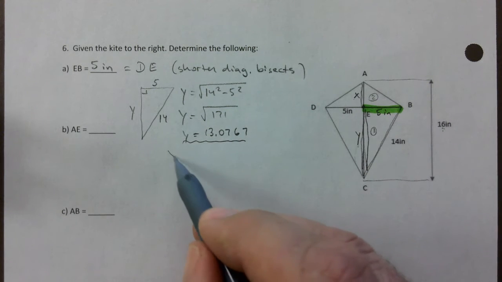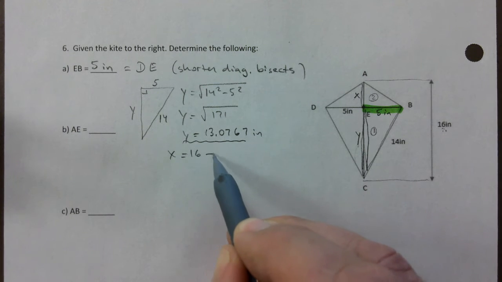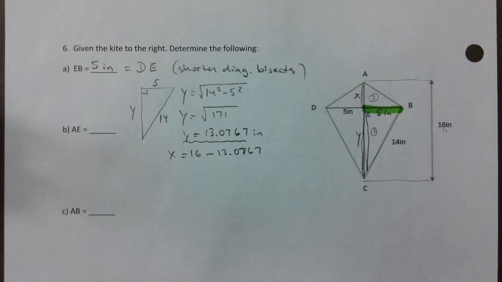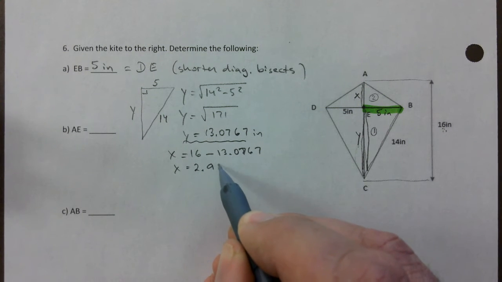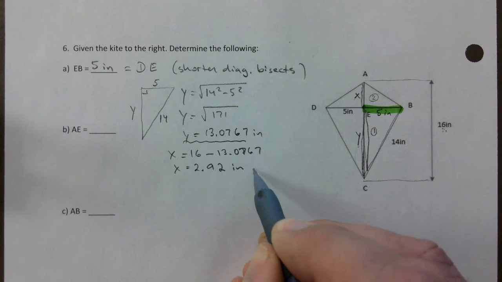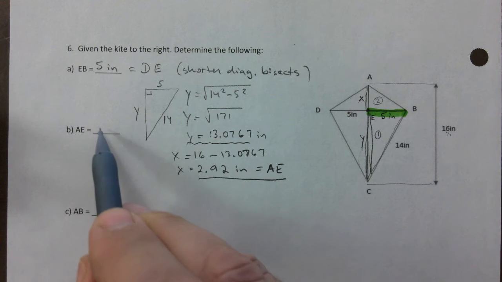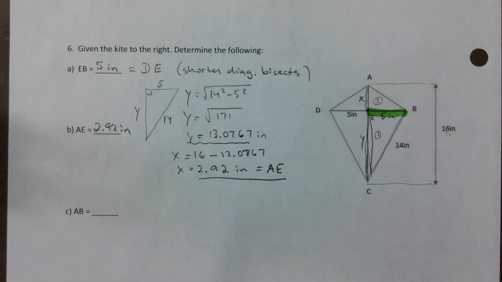Now I can find x. I found y, so I can find x by going 16, this is inches by the way, minus 13.0767. And so x is 2.92 inches, which is AE. So this is 2.92 inches. Pythagorean theorem is a lifesaver here.